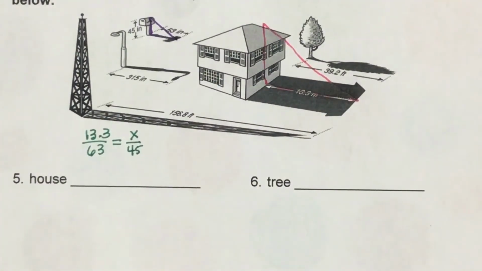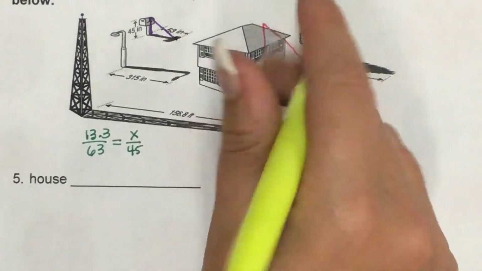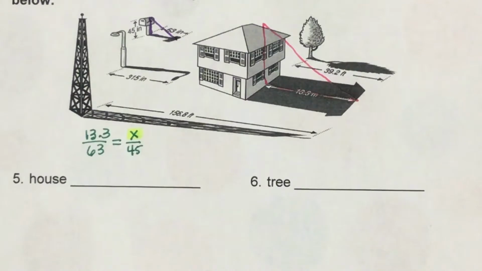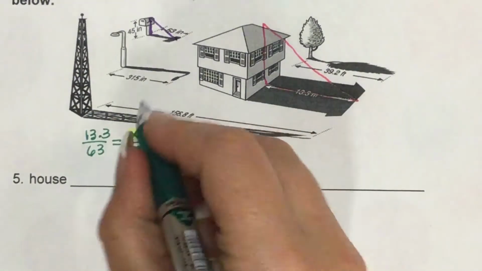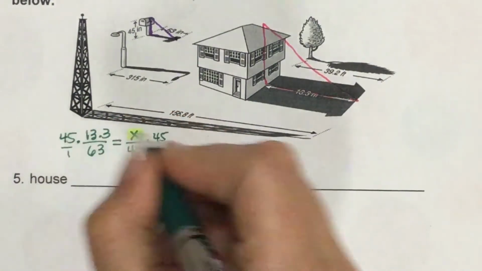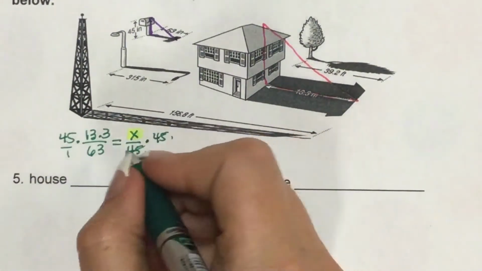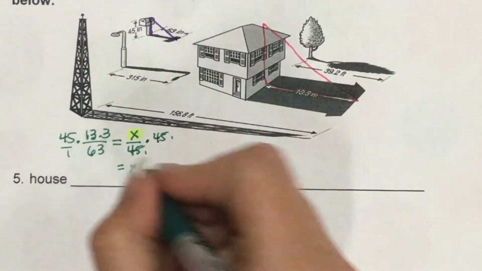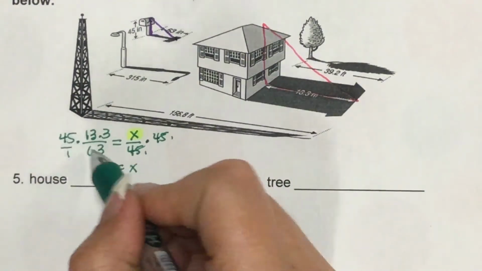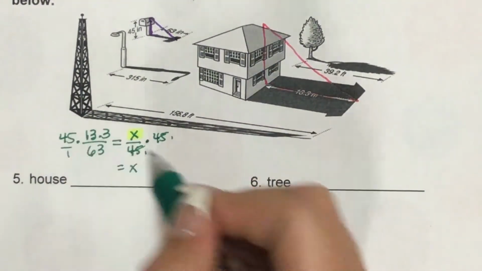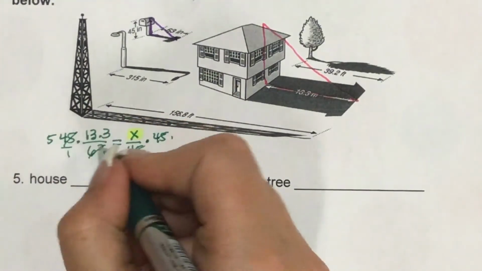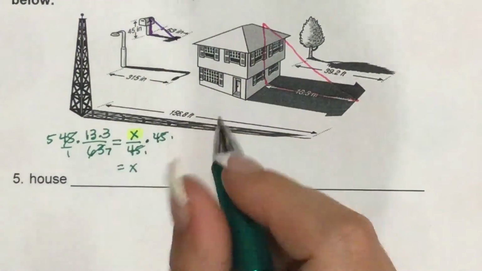Perfect. Now I'm just going to figure out what x is, and x is going to give me the height of the house. So I need to get x by itself. In order to do that, I have to do the inverse operation of division, which is multiplication, to both sides. Okay, those are going to cancel and become 1. Now I have x by itself. I just need to determine what this is. So I'm going to cross cancel. When I look at 45 and 63, I know that 9 goes into both of those. 9 goes into 45 5 times, and 9 goes into 63 7 times.